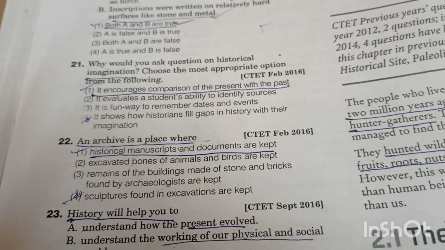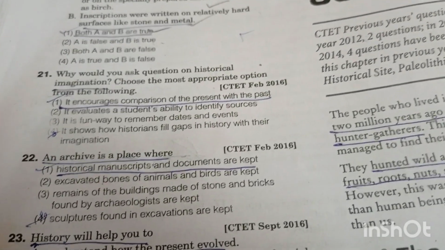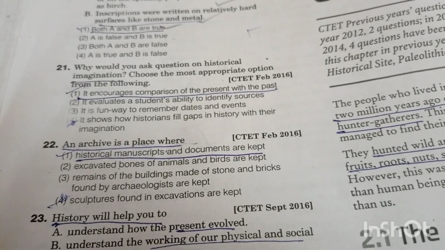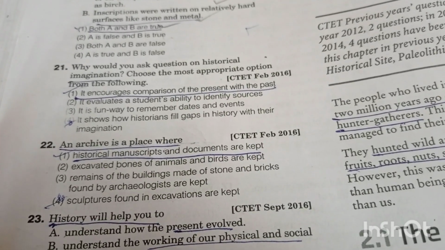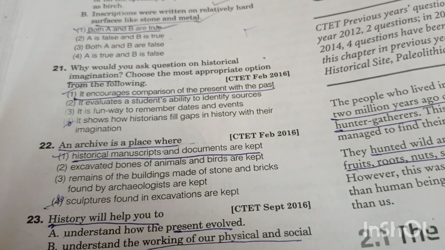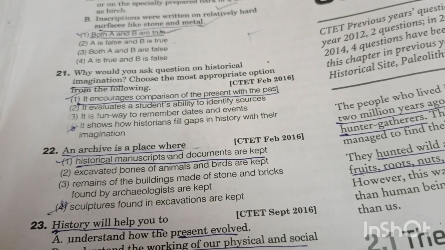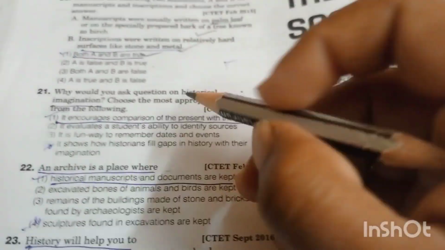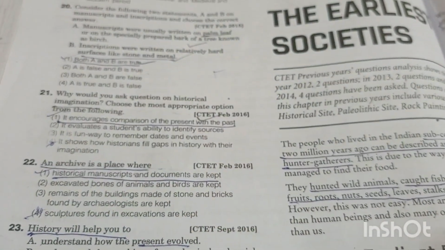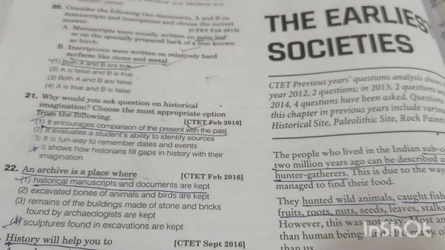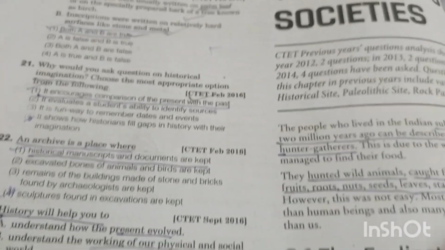Next, why would you ask a question on historical imagination? Choose the most appropriate option. The first option is that it encourages comparison of the present with the past. It evaluates a student's ability to identify the source. It is a fun way to remember dates and events. It shows how historians fill gaps in history with their imagination. The correct option is the first one, encouraging the comparison of the past with the present, comparison between two historical ages, the past and the present situation.